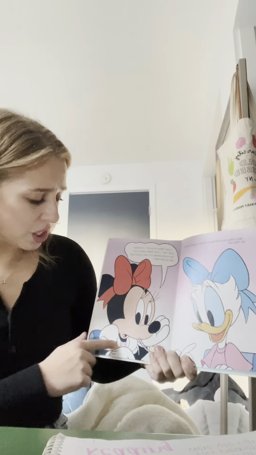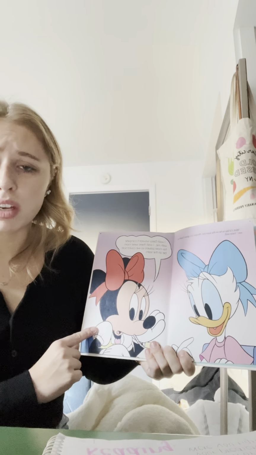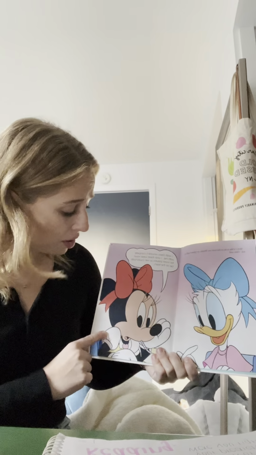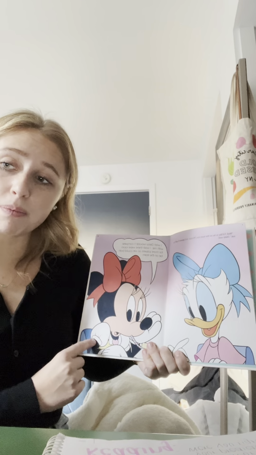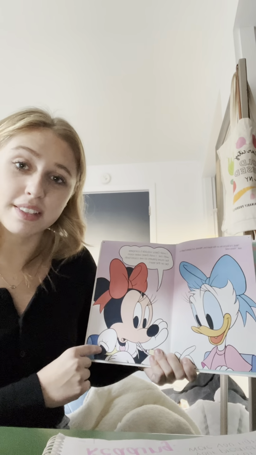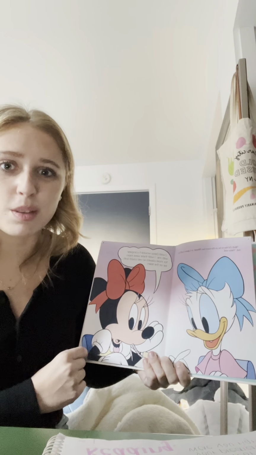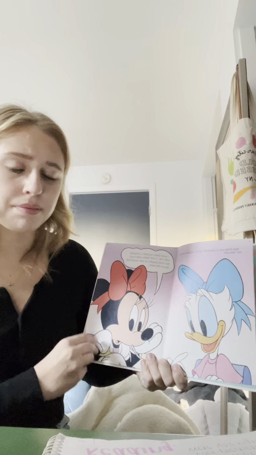How does Minnie look like she's feeling right now? You think worried? Yeah, she looks a little worried. She's looking down. Her mouth is open. Can you all show me your worried face? Awesome. Yeah, you all look like how Minnie's feeling.